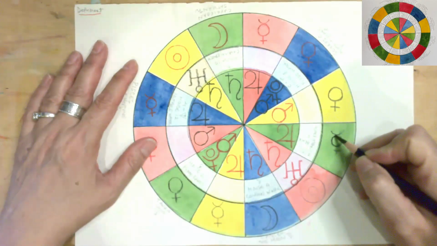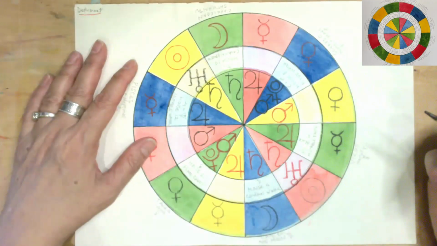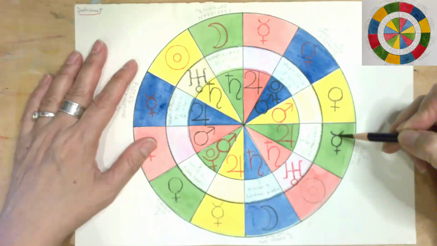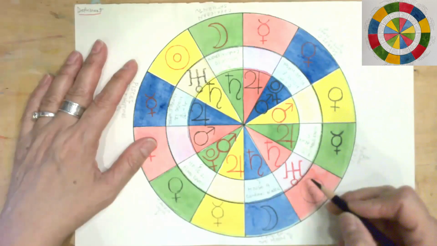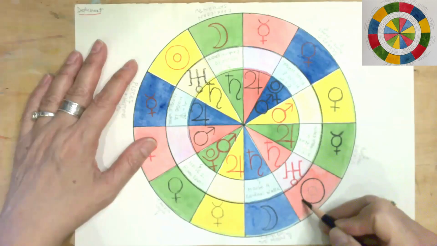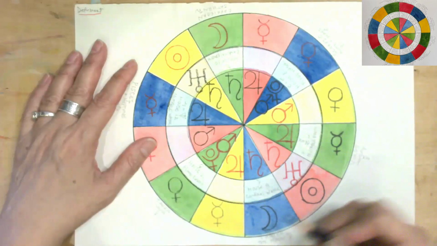So one of the things, if you're brand new to astrology, is to start really learning these glyphs. Do you know this one versus this one? See how this one has a winged helmet? These little wings on top of the head. This is Mercury. This is Venus. This is the sun. That's kind of easy to remember. It looks like a sun. And this looks like a moon.